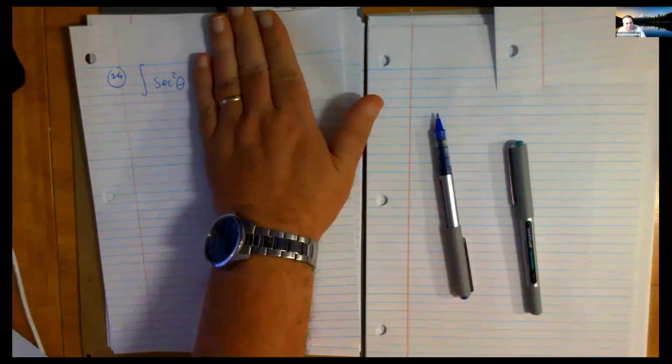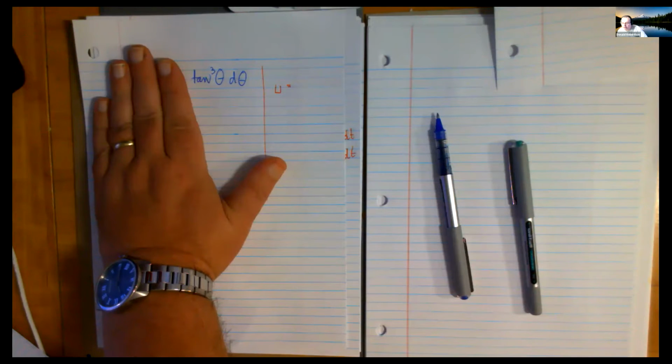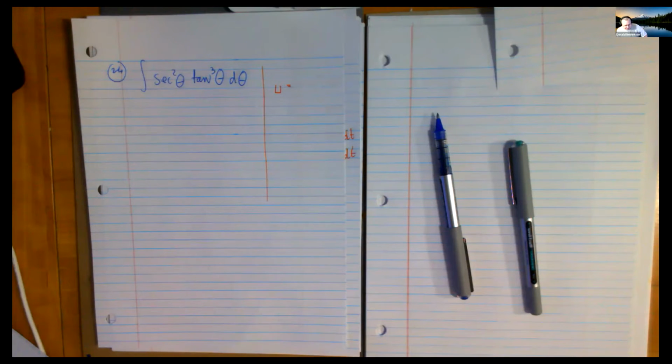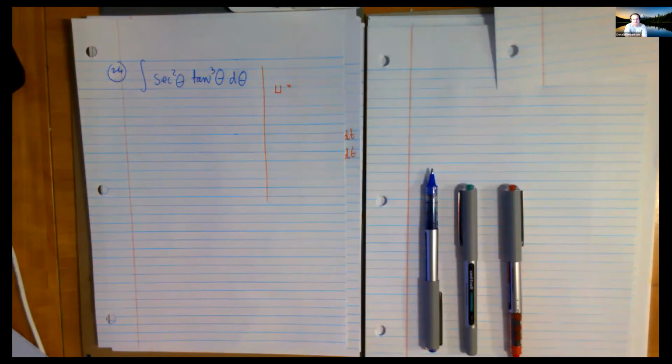I could do secant squared as my U sub. I could do secant on its own as my U sub. I could do tan cubed as my U sub. I could do tan on its own as my U sub, just to mention 4 off the top of my head. But only one of all the things that you could do, only one U sub actually works.